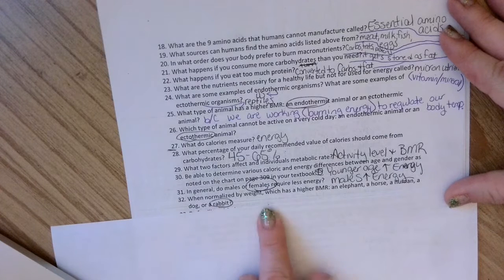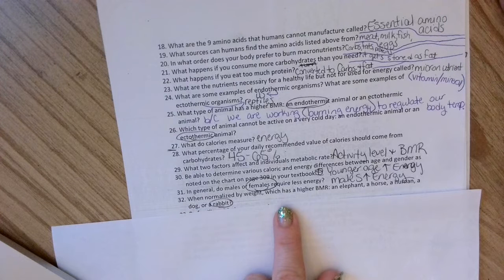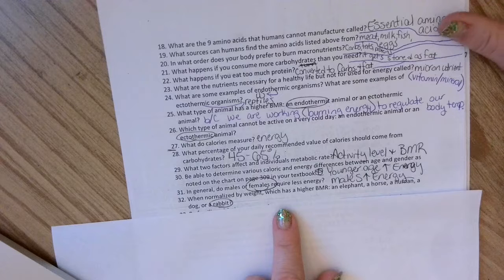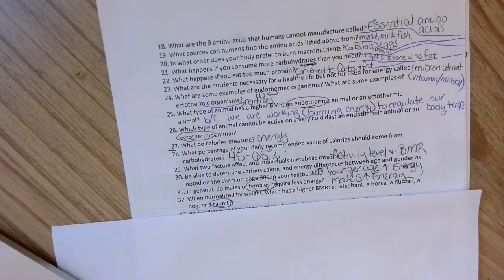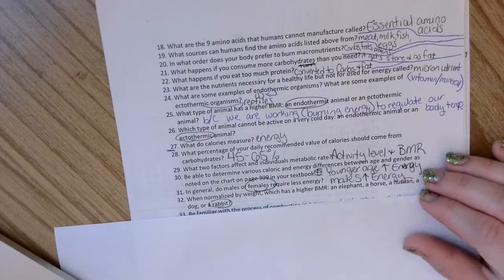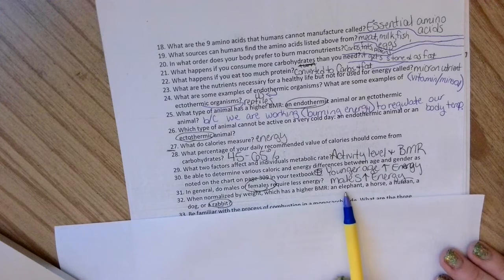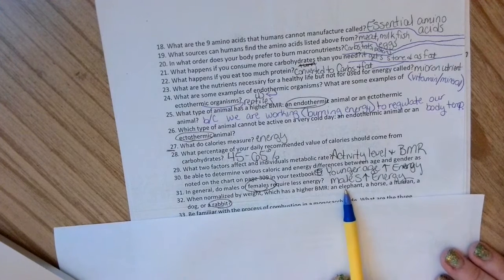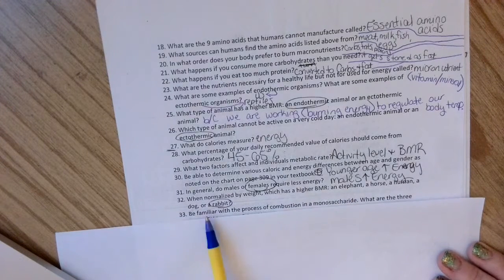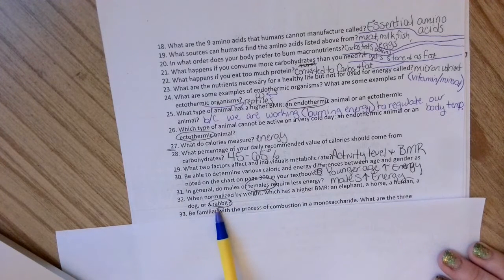Number 32, when normalized by weight, which has a higher BMR? An elephant, a horse, a human, a dog, or a rabbit? So this is what I was talking about on one of your note videos. So an elephant, we assume, is going to eat tons of food daily. We assume that a rabbit is just going to graze on grass daily. So the elephant is eating more food than the rabbit, obviously.